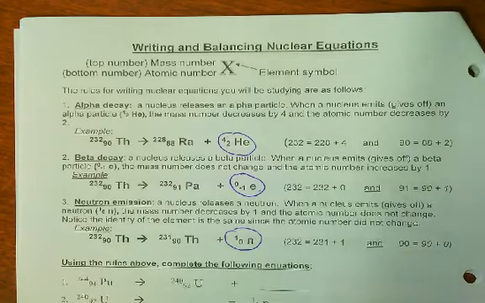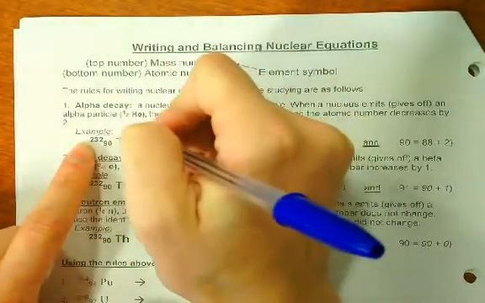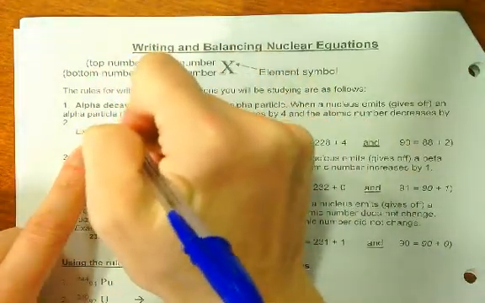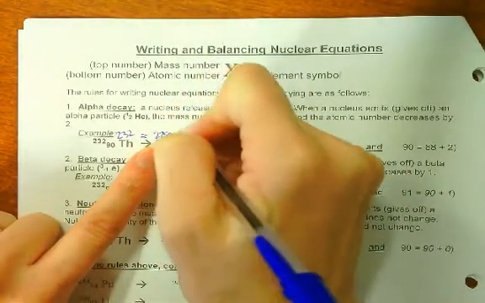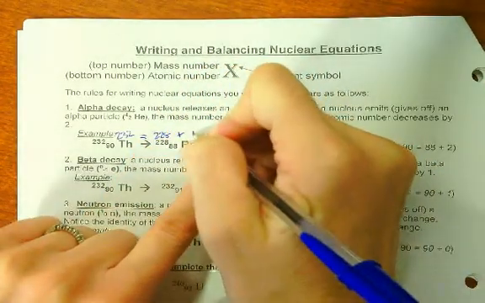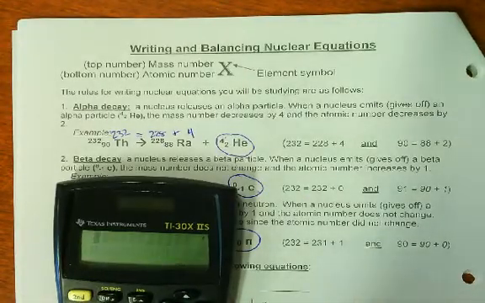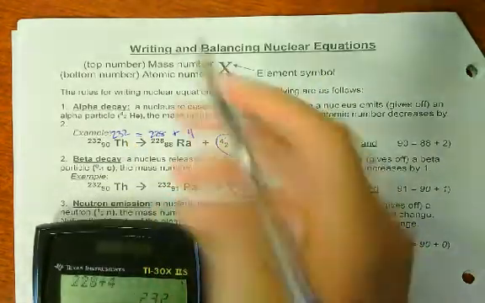Okay. So when we're writing and balancing equations, we have to get our top numbers to be equal. We can treat this arrow as an equal sign. So we're saying 232 for the top number equals 228 plus 4. And we have to make sure that's true. So we would say 228 plus 4, yes, it is 232. So this one's balanced on top.